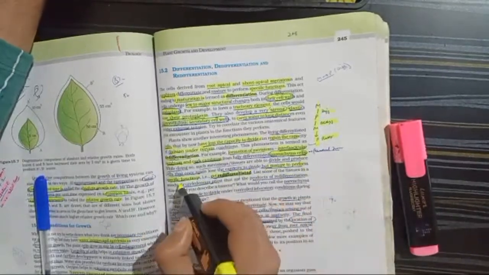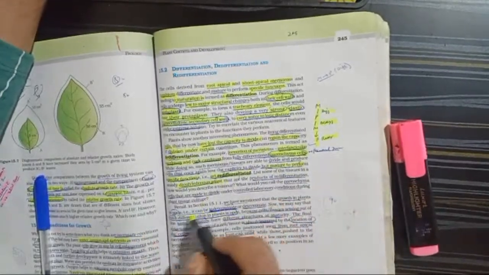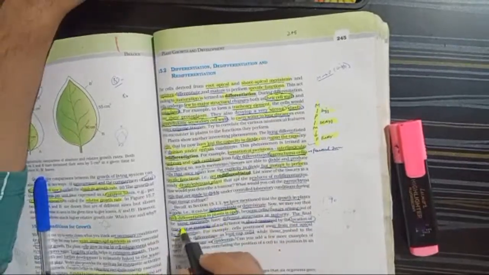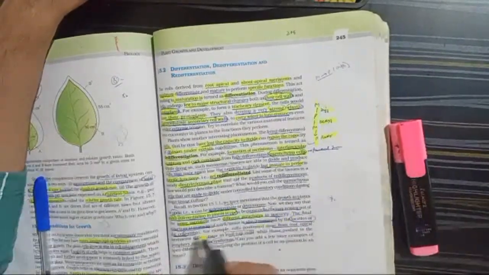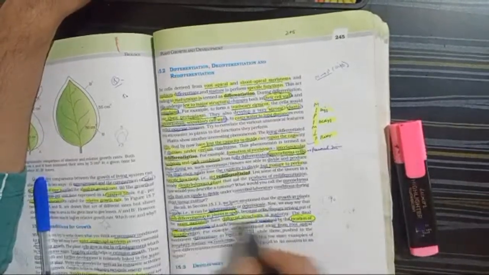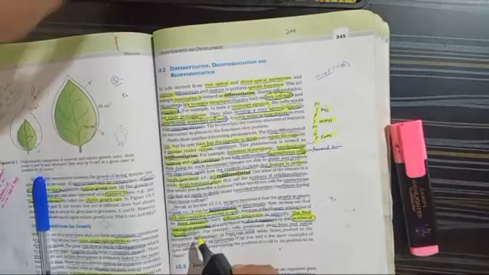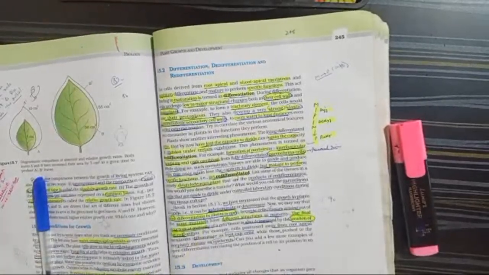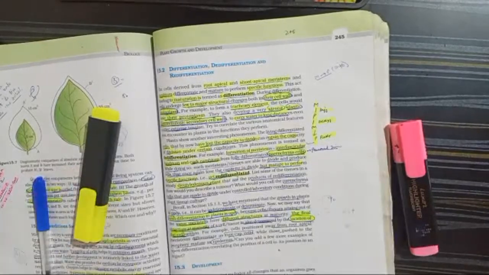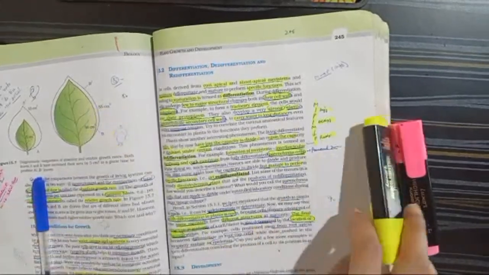Let us recall that differentiation in plants is open. Many structures are formed from one meristem. The final structure of a cell or tissue depends upon the location of the cell.